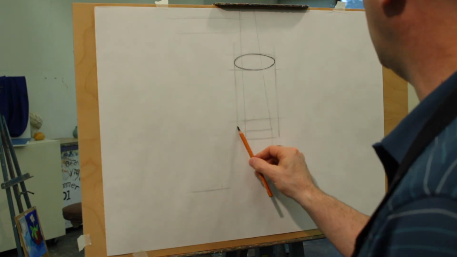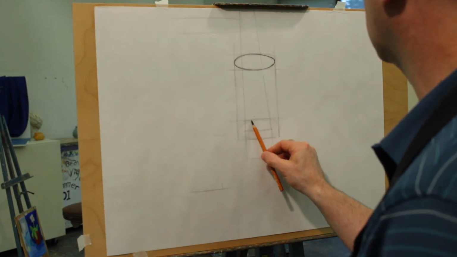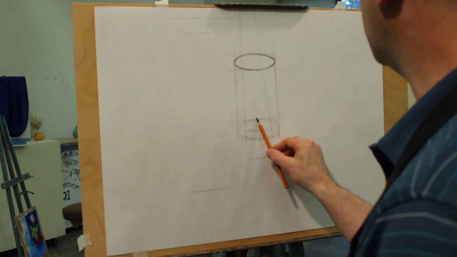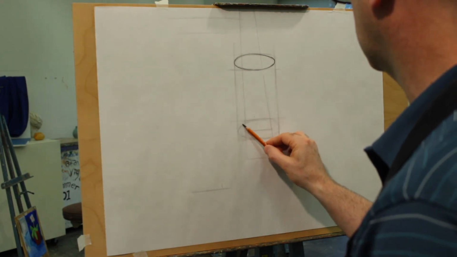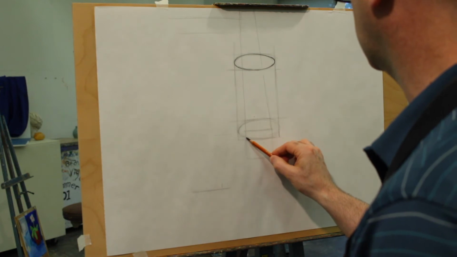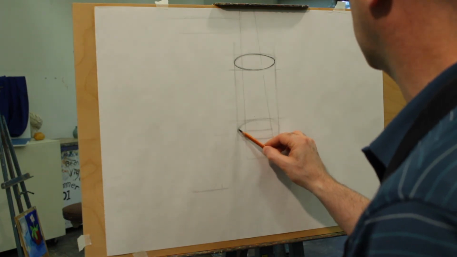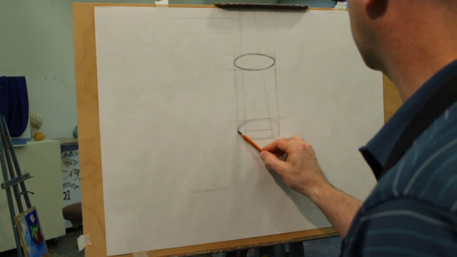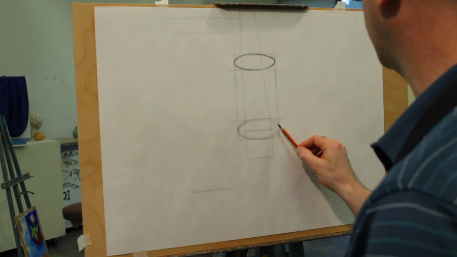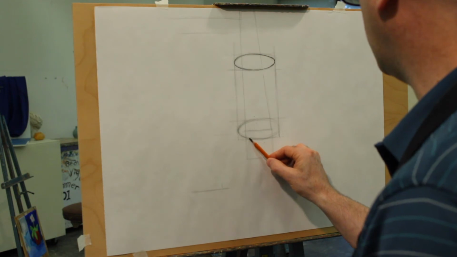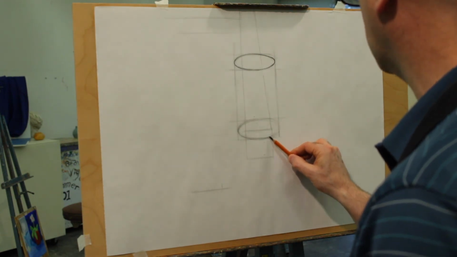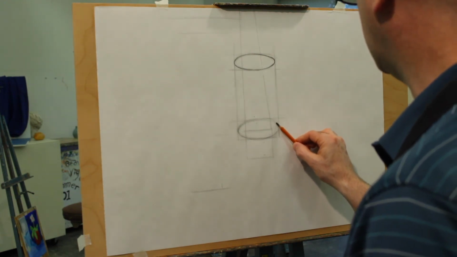I'm drawing the ellipse all the way through, and then I'll just strengthen the front. And even though I can't see it, doesn't matter. If I know where it is, ellipses all look the same. So all I have to do is just get it right.